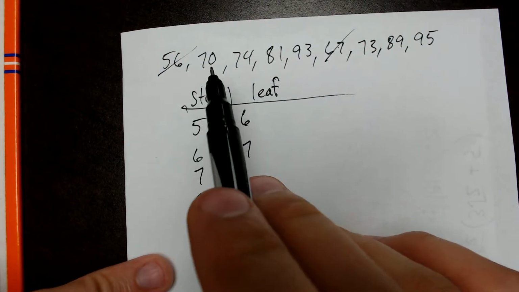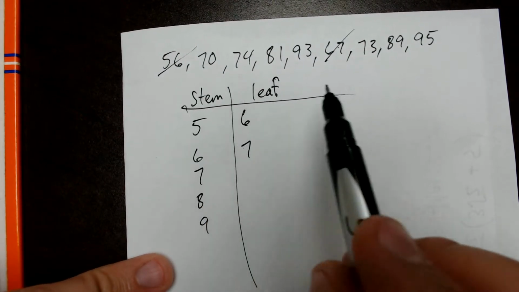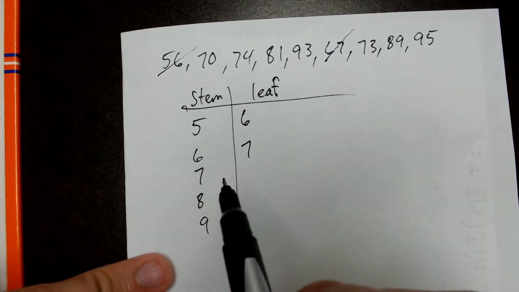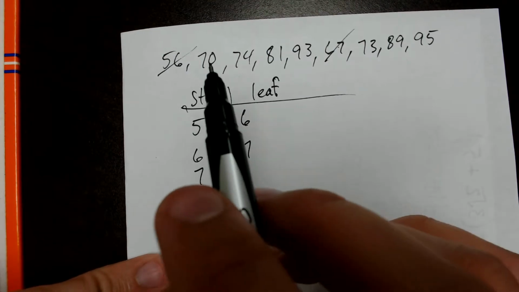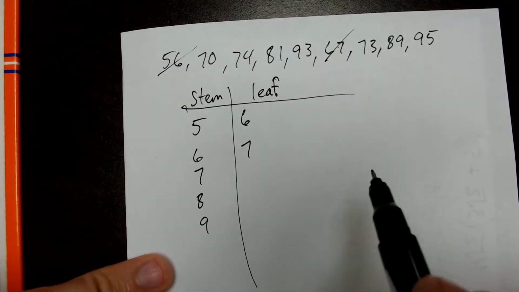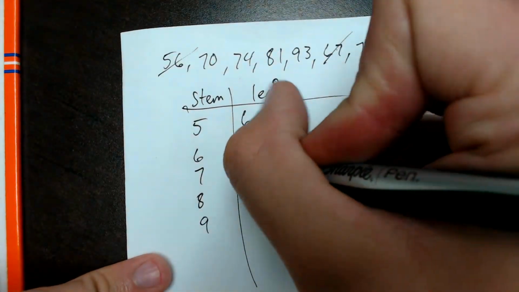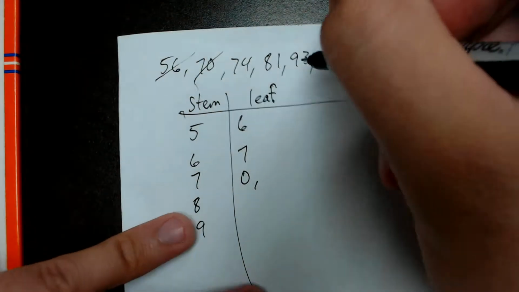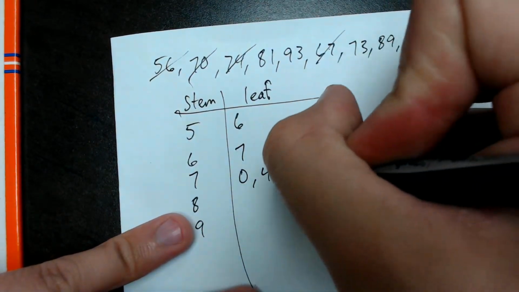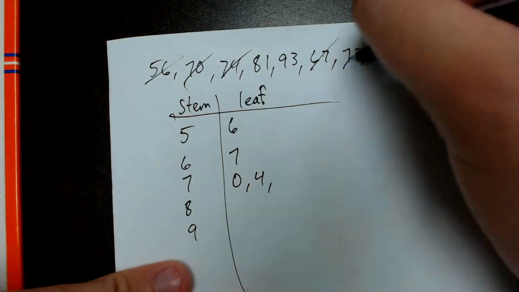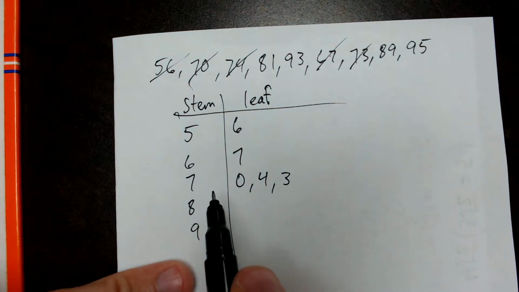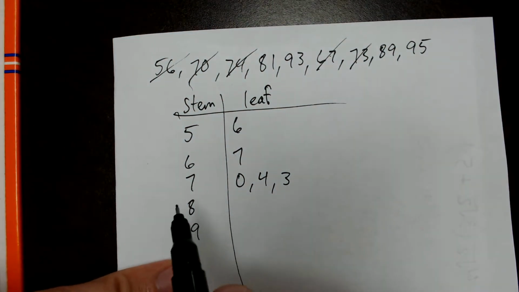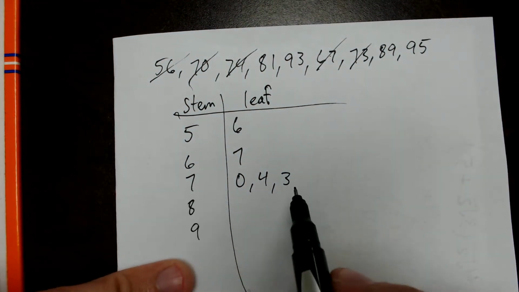Now, this is where it gets tricky. You may have noticed I've got 1, 2, 3 numbers that start with 7, but I only put one 7 on the stem, and that's fine because the 3 numbers are all going to be put on the leaf spot. The first one, 70, makes the first leaf, 0. The next one, 74, so I've got 0, 4. The next one, 73. So here I can see on 7 I have a 70, I have a 74, and I have a 73.